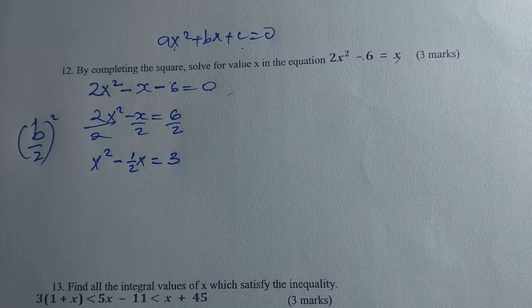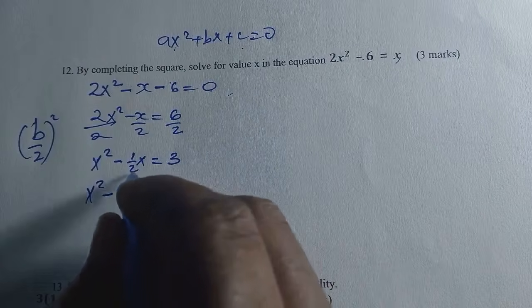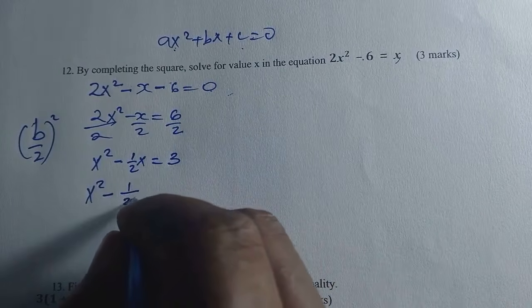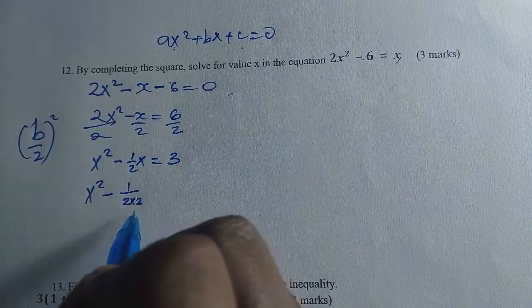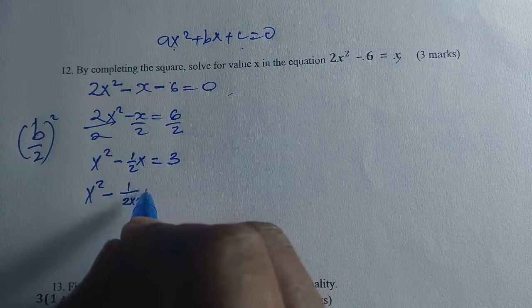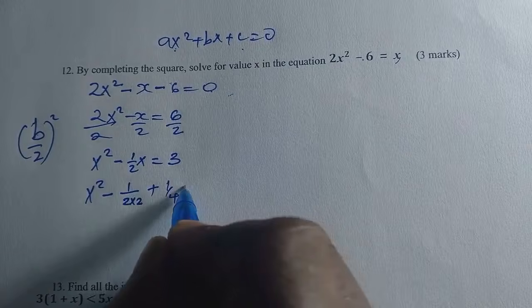So that we will have x squared minus 1 over 2 times 2, which is a quarter. We are going to add a quarter here and do it on the right.